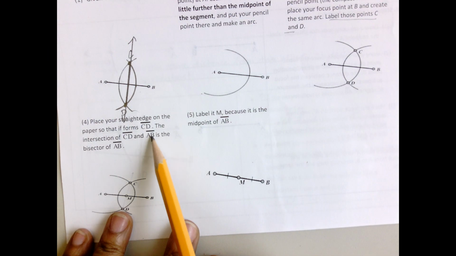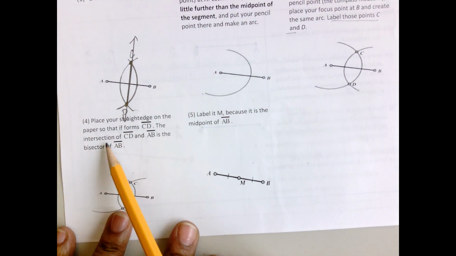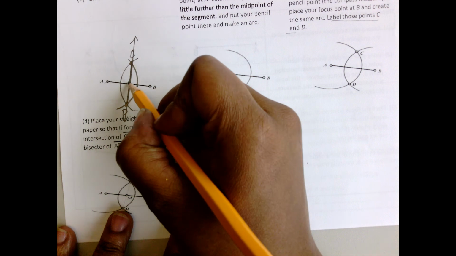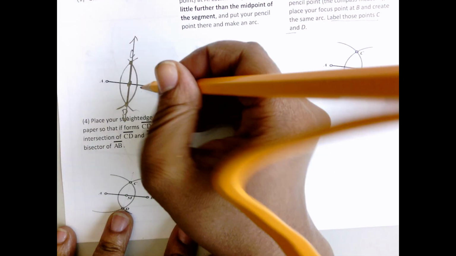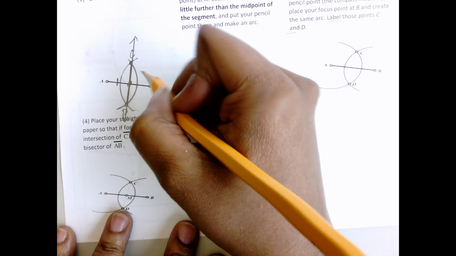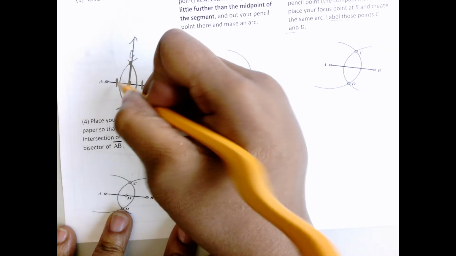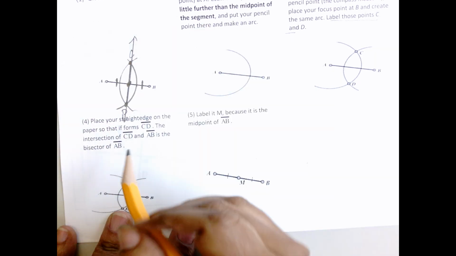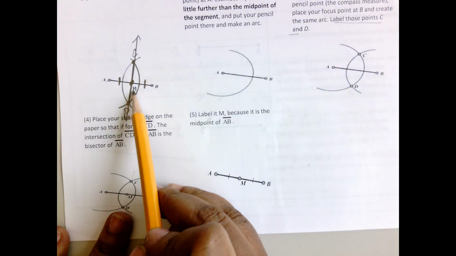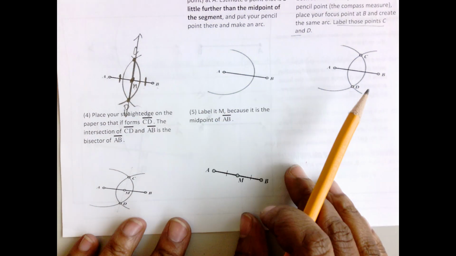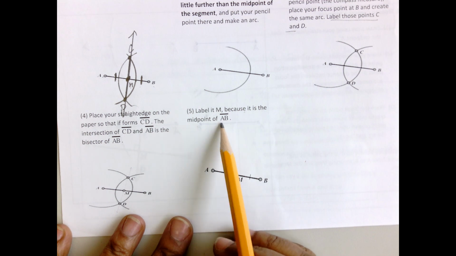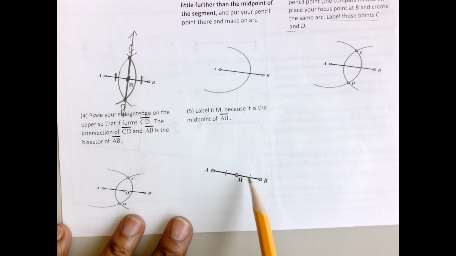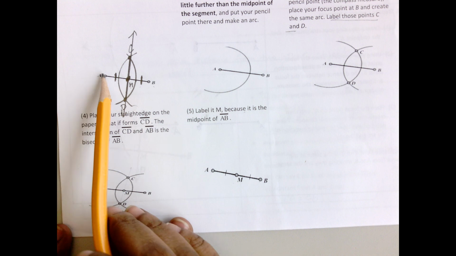So again, it says the intersection of CD and AB, this point right here, bisects segment AB. So that means that these two, right, if we wanted to name this, we'll call it M for the midpoint. AM is congruent to MB. And it says to do that, label it M because it is the midpoint of AB. All right, and then we have AB, which is the same as the one here.